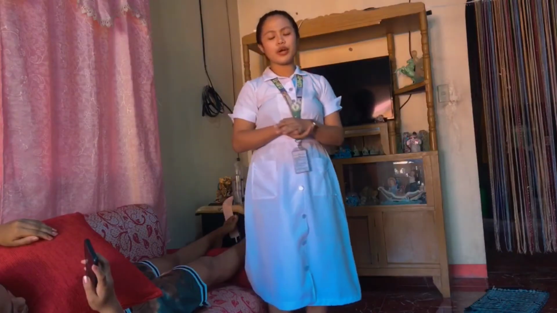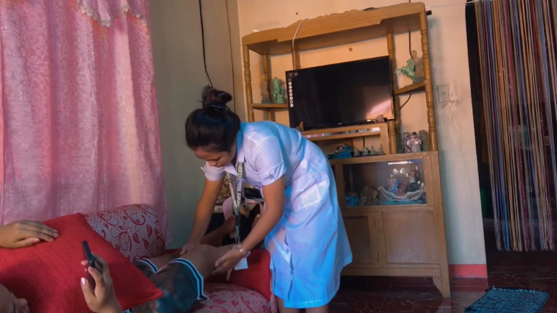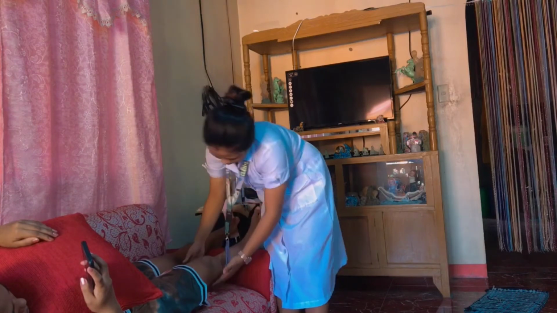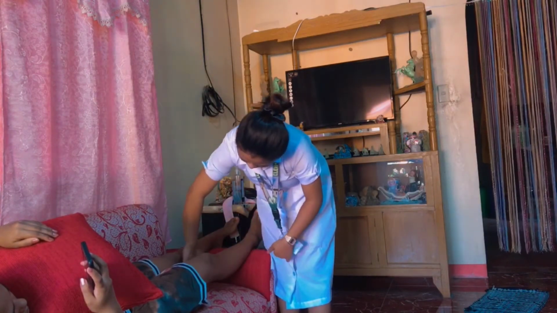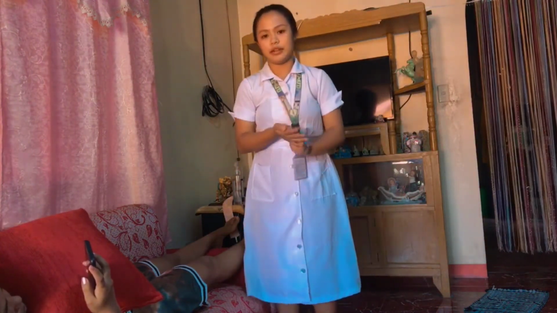Okay, so now we're going to palpate the popliteal pulse. Okay, so everything in the popliteal pulse is normal and bilateral. So no abnormal findings detected.